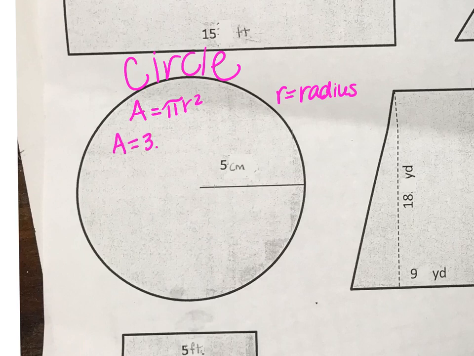So 3.14 times 5 squared. Order of operations tells us to do 5 squared first. So 5 times 5 is 25 times 3.14.